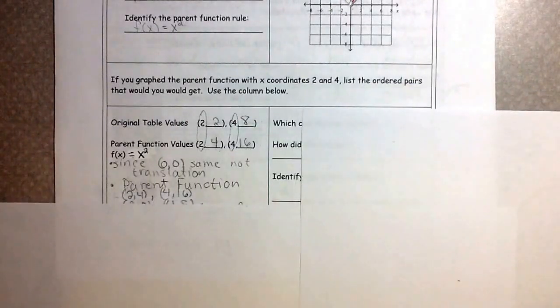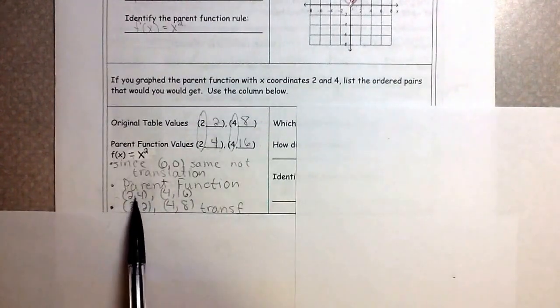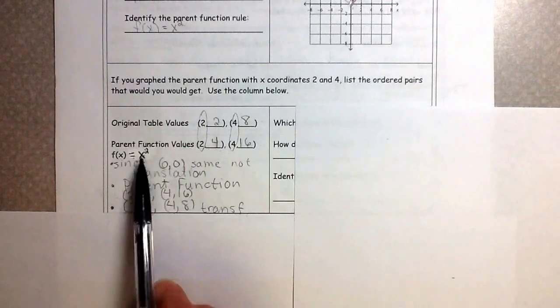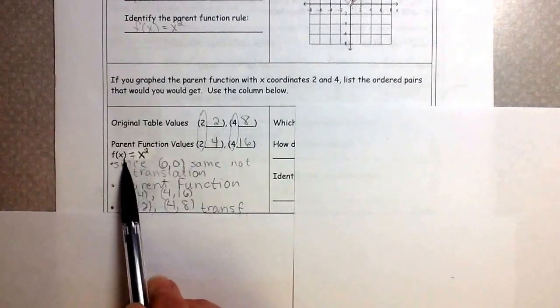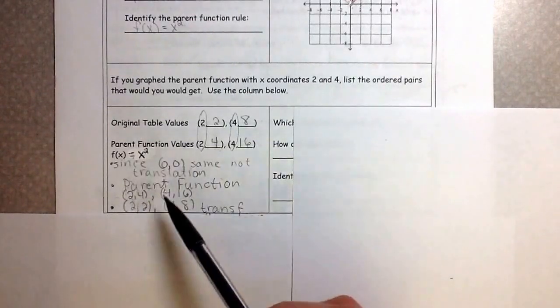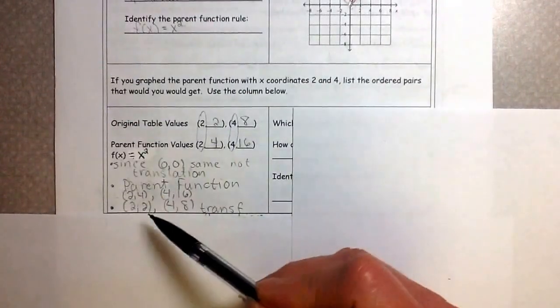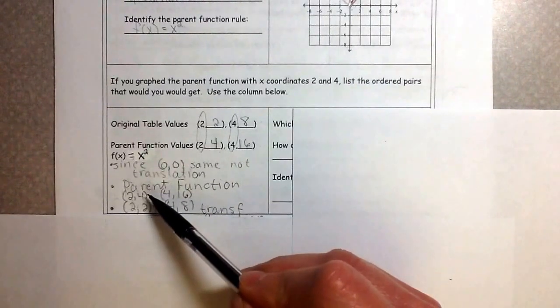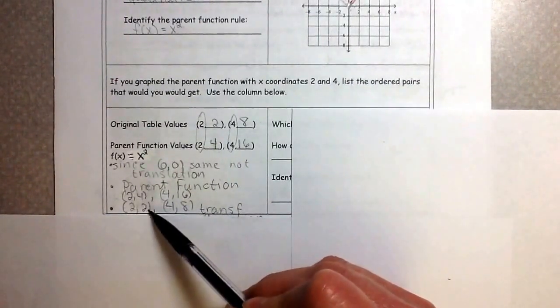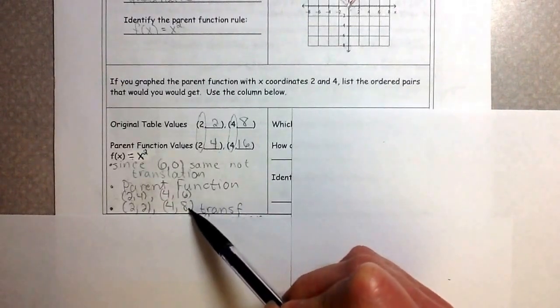So the parent function, I'm going to list the points 2, 4, because if I substitute 2 into here, I'll get 4 for y. If I do f of 4, I get 16. This is what I end up with. When I compare them, I'm putting one right on top of the other one here. So x has stayed the same, and you need to figure out, well, how do I get from 2 to 4? Whatever I do there, I also have to be able to do here.